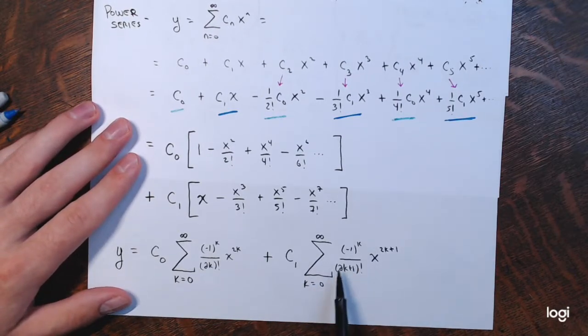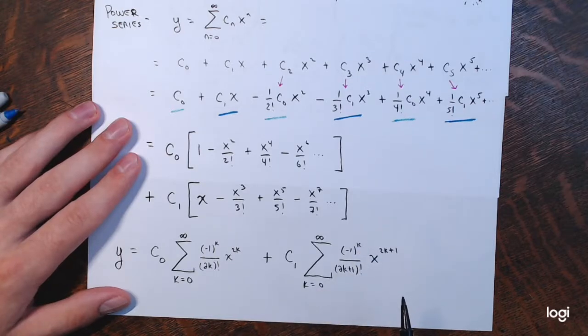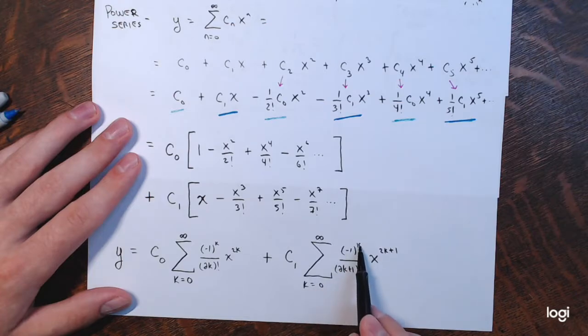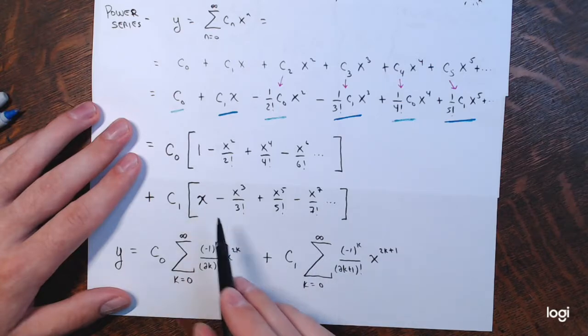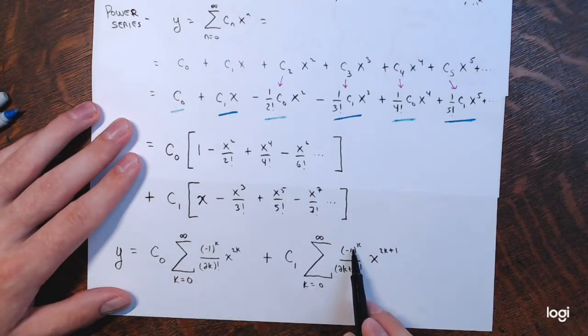And you can verify this: replace k with 0, that's positive 1, negative 1 to the 0, 1 over 1 factorial times x to the first, that term there. When k equals 1, it would be negative 1 over 3 factorial times x to the third, and so on.